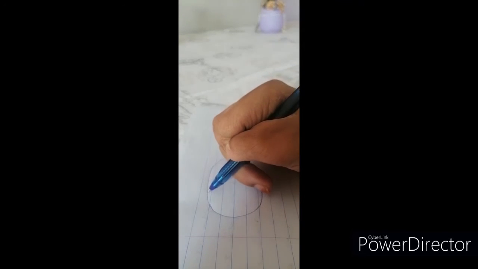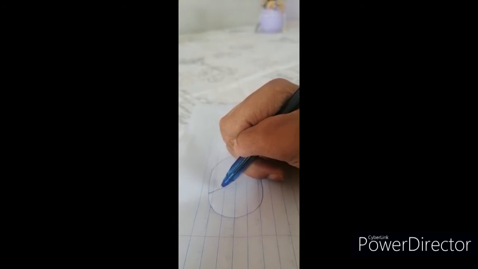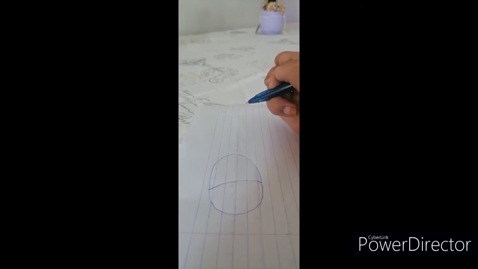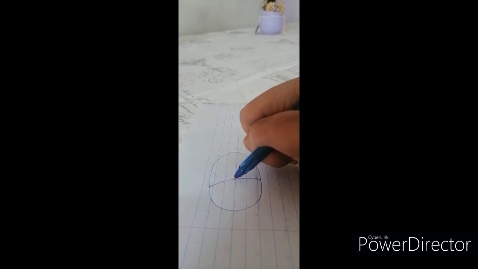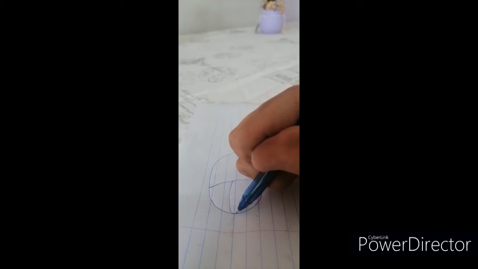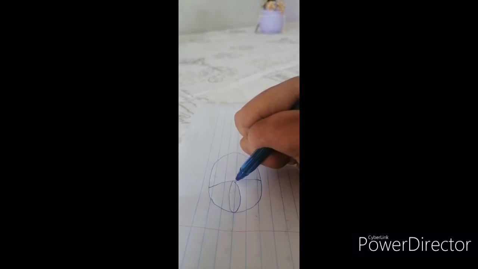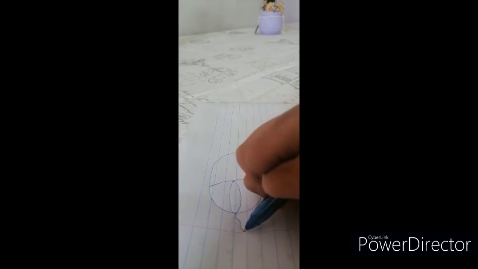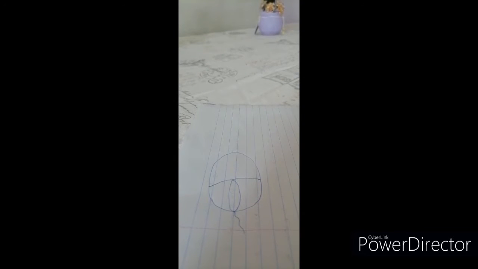Then in the middle you draw a curve like this, and in the middle you draw another small oval. Here's your mouse, and you can draw a small wire. This is the picture of your mouse.